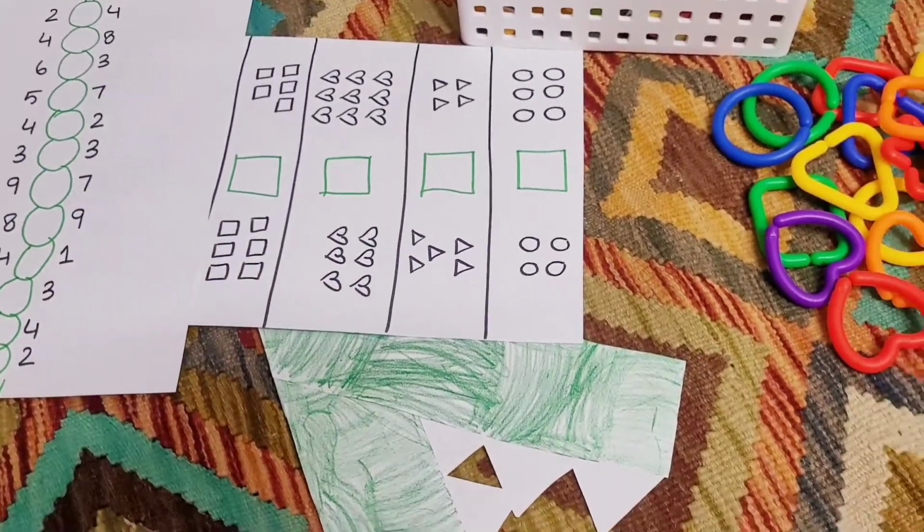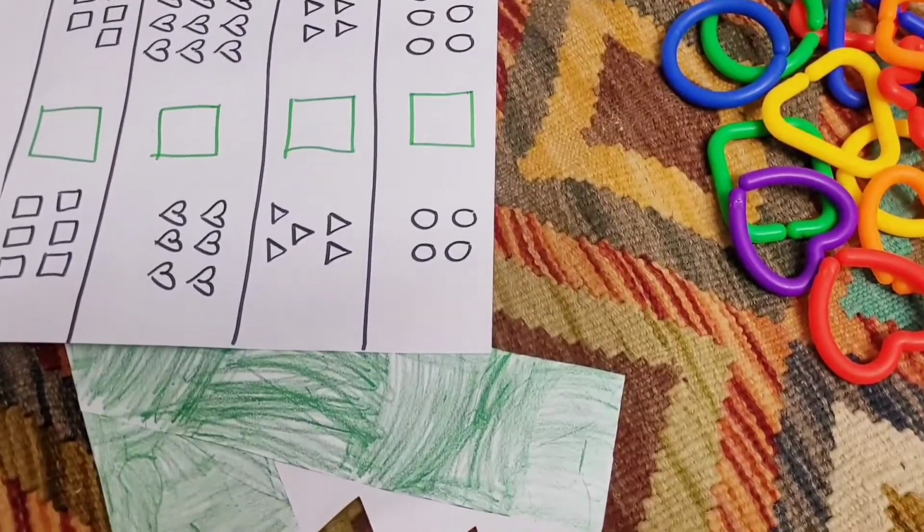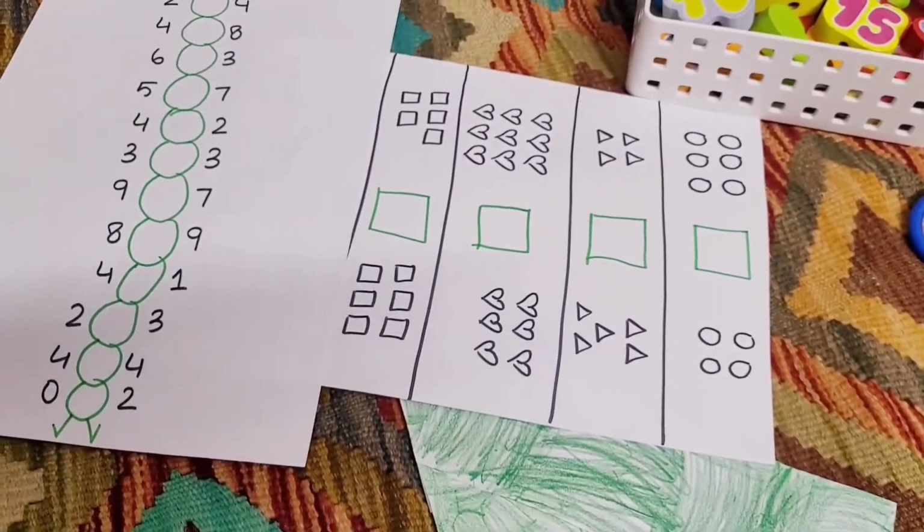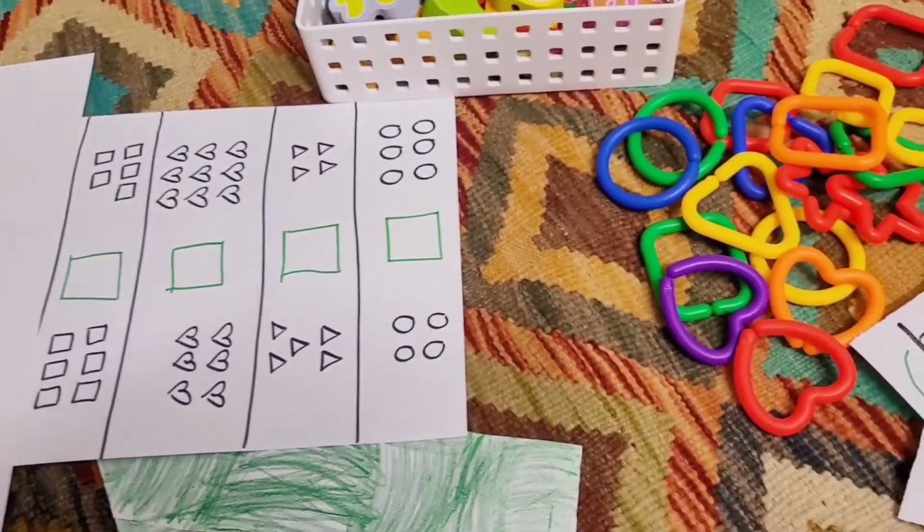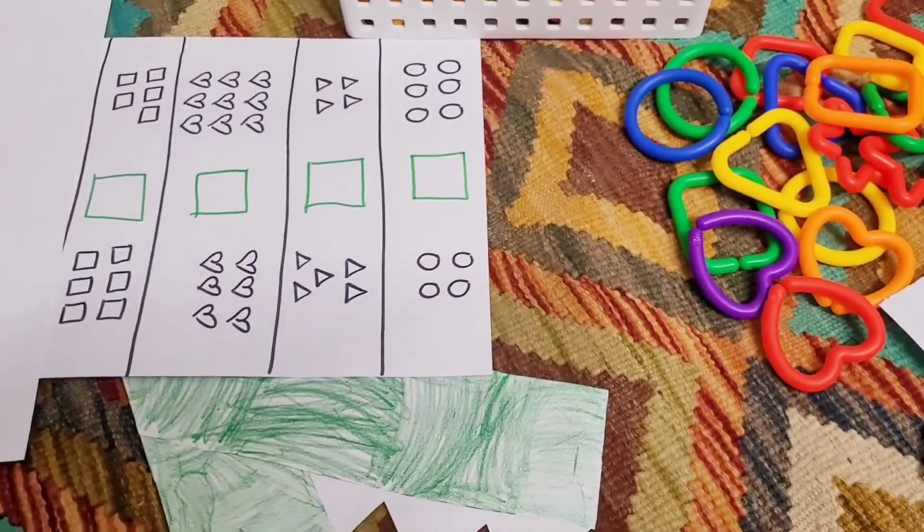Today we are going to talk about numbers. Numbers that can be big, numbers that can be small. We are going to compare numbers.